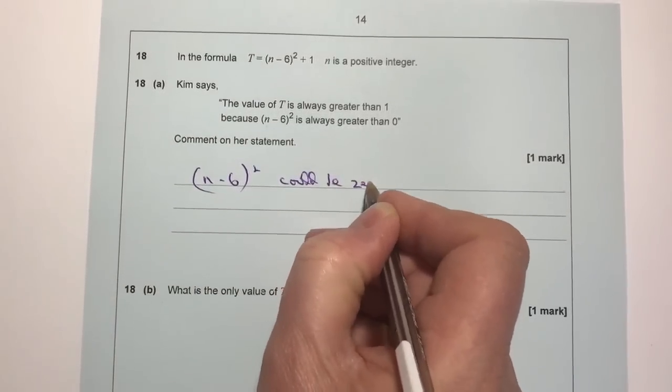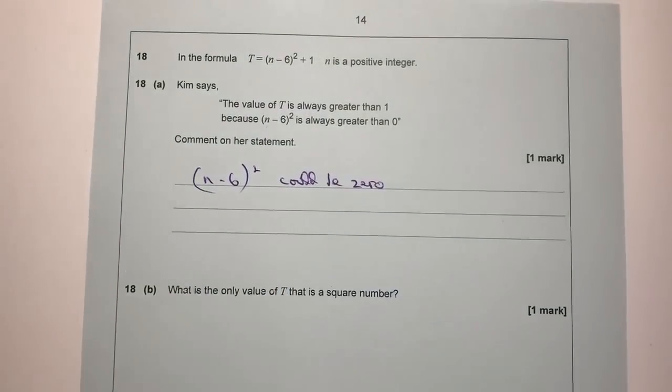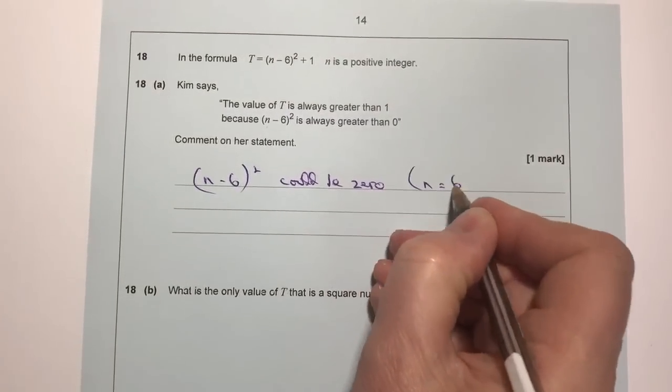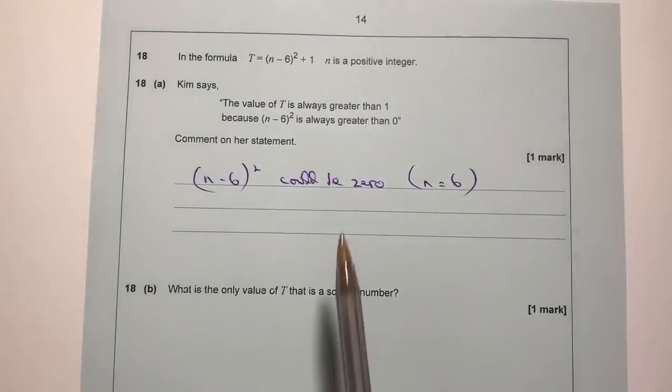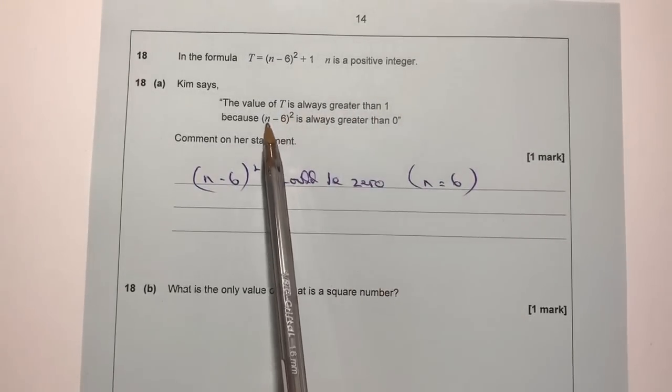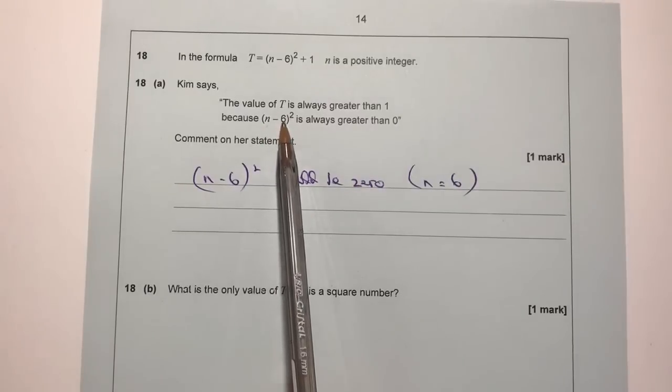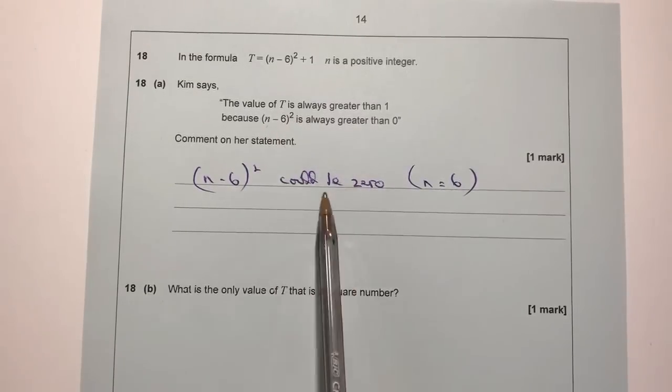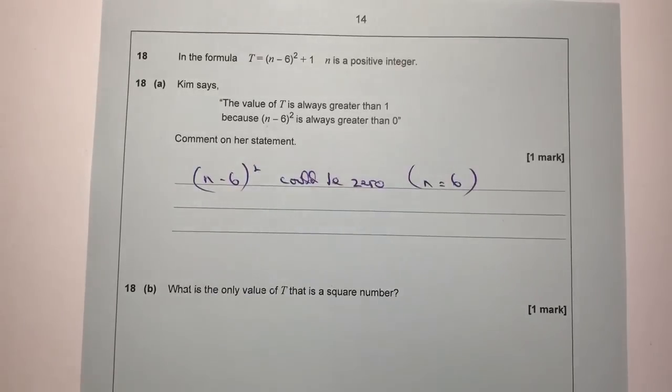And the reason it could be 0 is because n could equal 6. So it's still a positive integer. I can put it into here, 6 minus 6, well that would be 0, and 0 squared is going to be 0, so it could be 0.